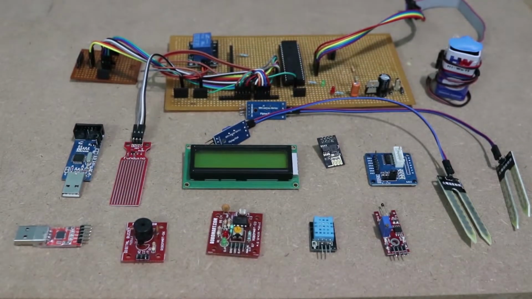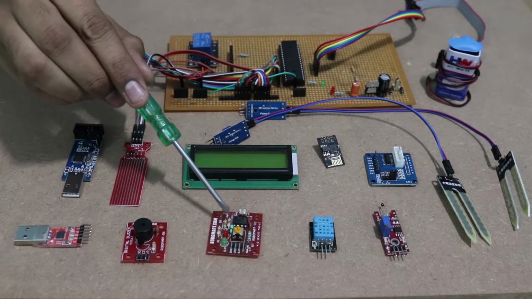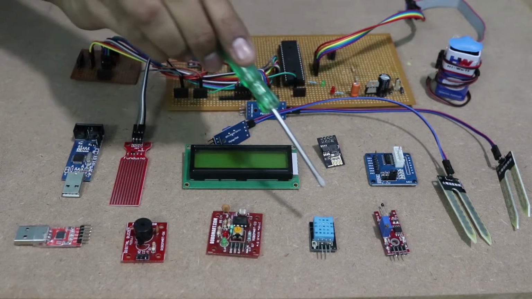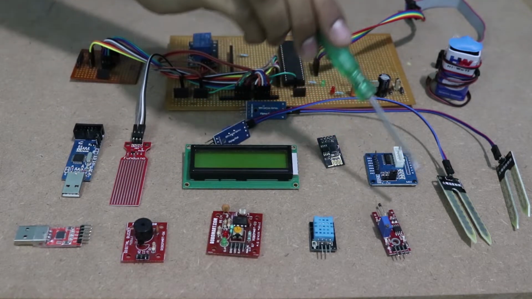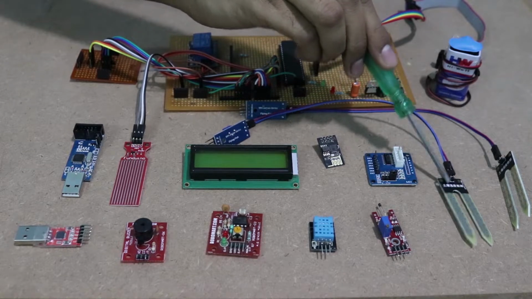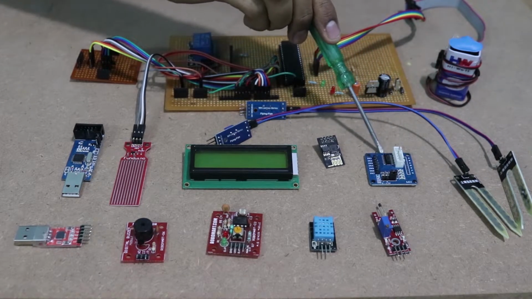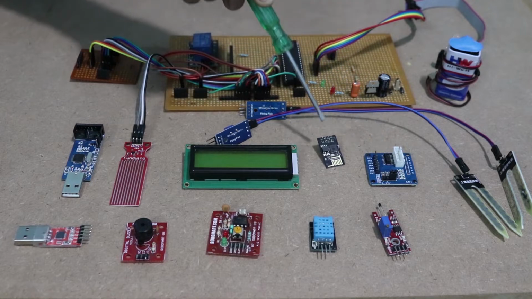Getting the closer view, now let's get introduced to each and every component. It is a digital buzzer. It's an LDR sensor which we will be using for detecting the luminosity in the environment. It is an atmosphere humidity sensor. It is a temperature sensor. In-soil humidity sensor, we have used two pieces over here. It is a ULN2003 IC module which we will be using for detecting the level of water inside the tank.